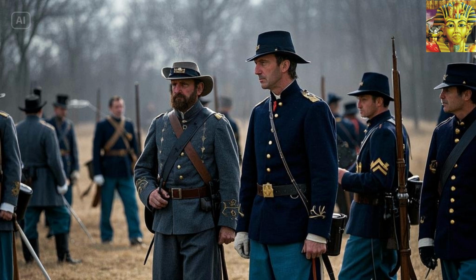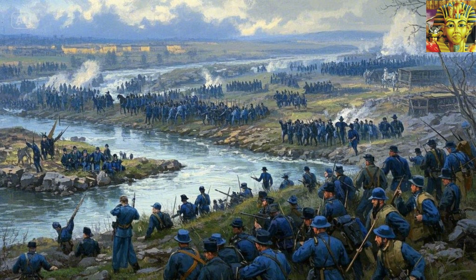Union engineers worked tirelessly to construct the bridges under heavy fire from Confederate sharpshooters positioned in the town of Fredericksburg.